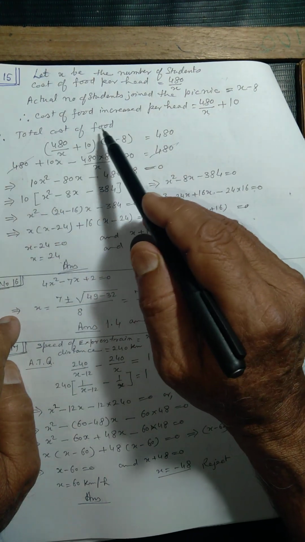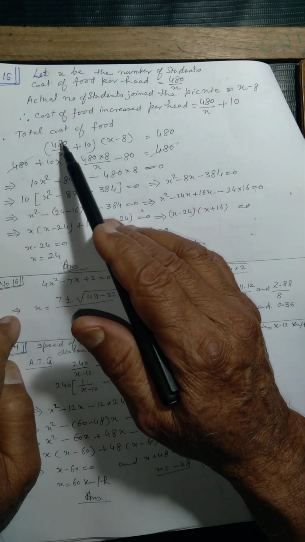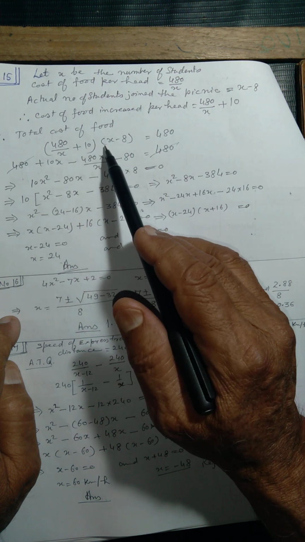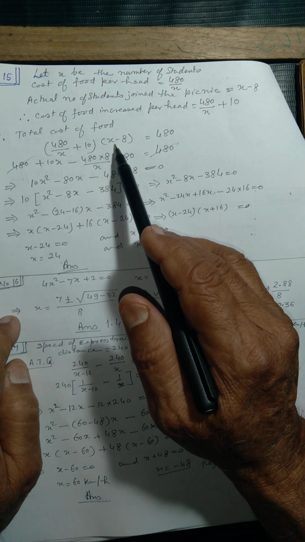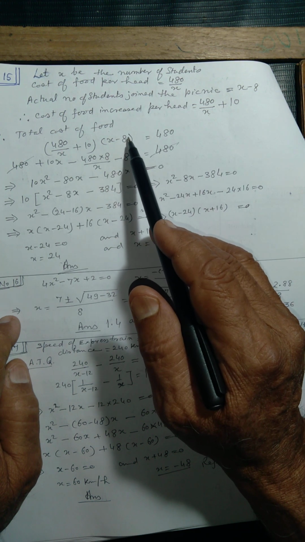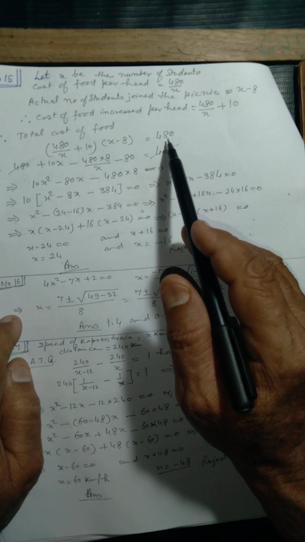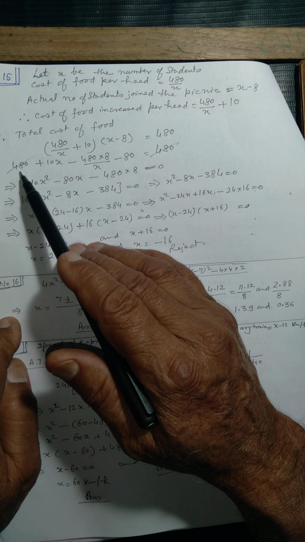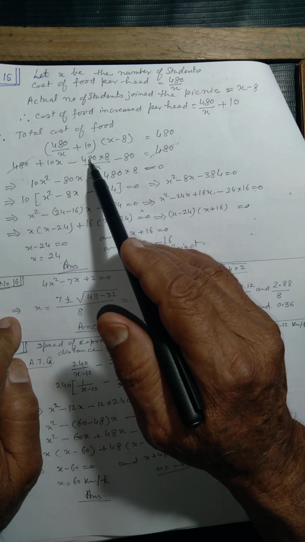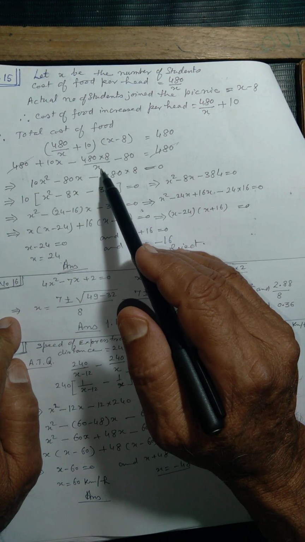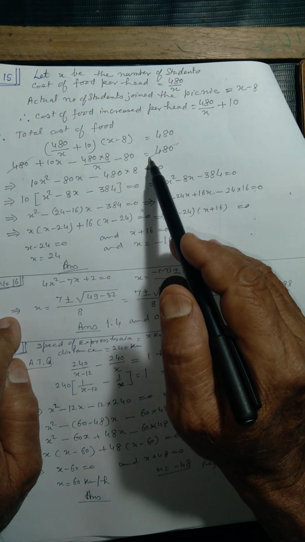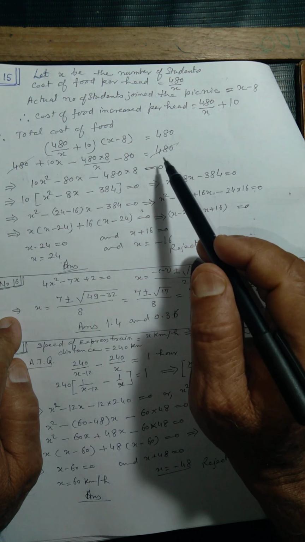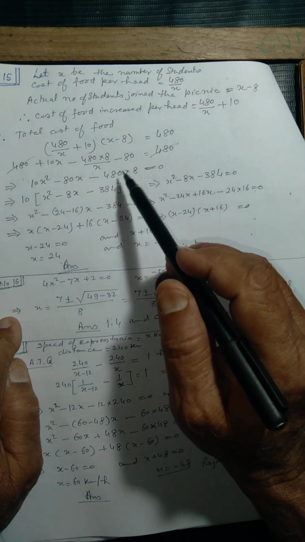Therefore, the total cost of food will be 480 divided by x plus 10 in one bracket. In the second bracket, you multiply it by the number of students, that is x minus 8. Bracket closed should be equal to 480. You just open this bracket, you will get 480 plus 10x minus 480 into 8 divided by x minus 80 will be equal to 480. This 480 on the left hand side and the right hand side will cancel each other.